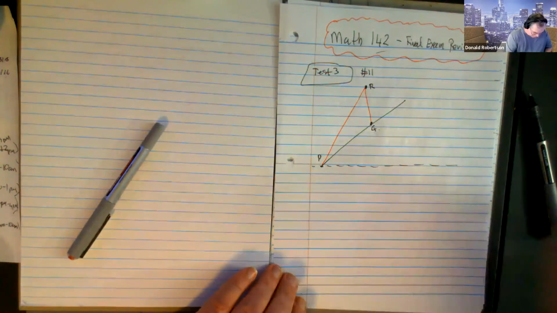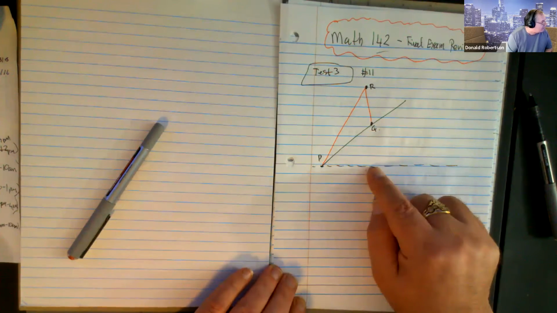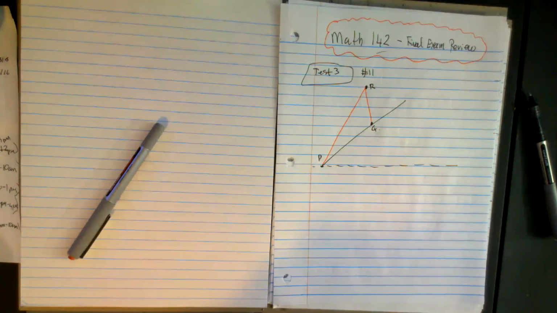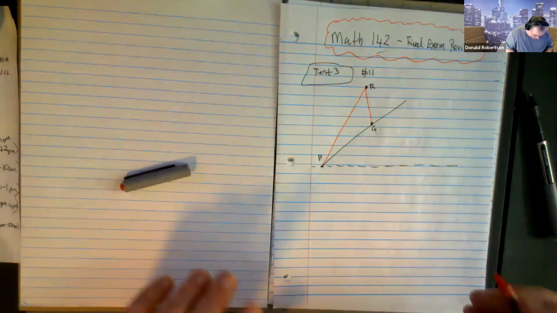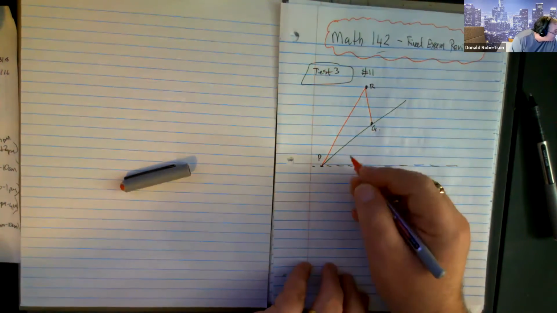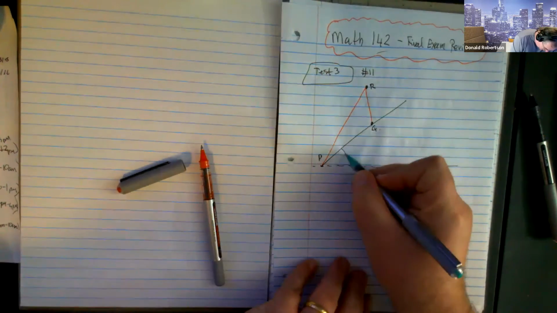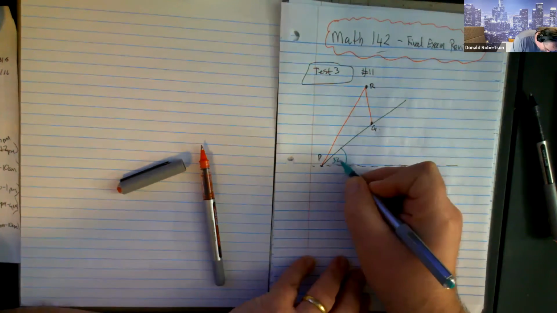Observers at P and Q are located on the side of a hill that is inclined at 32 degrees. The observer at P determines the angle of elevation to be 62 degrees. So you've got to figure out what's going on here. This angle of the hill, just from here to here, is a fixed 32 degrees.